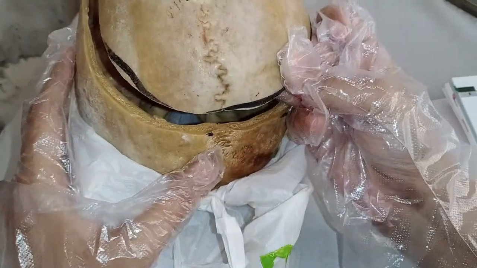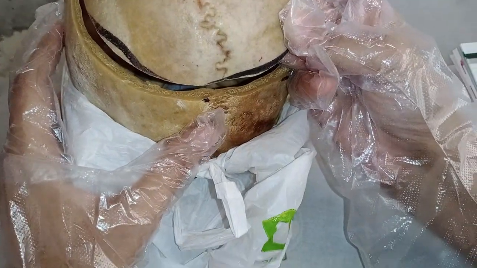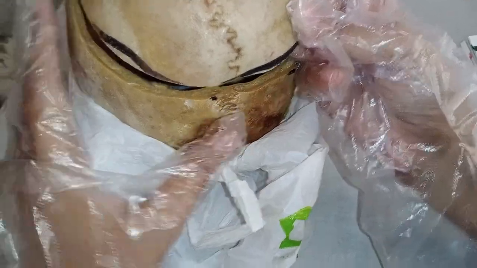And here we have the lambda, and it is the site of the posterior fontanelle, and it disappears at the age of 2 to 3 months.